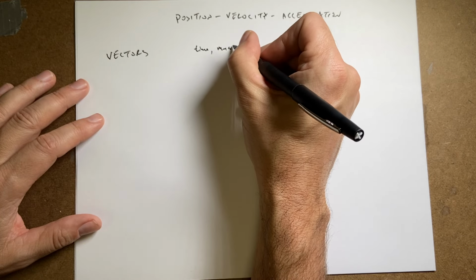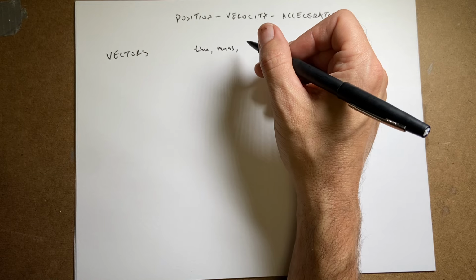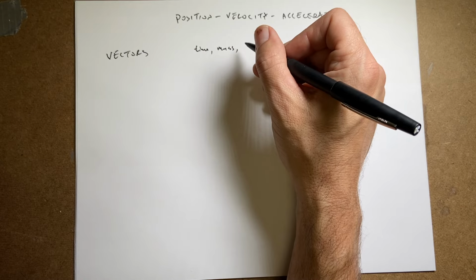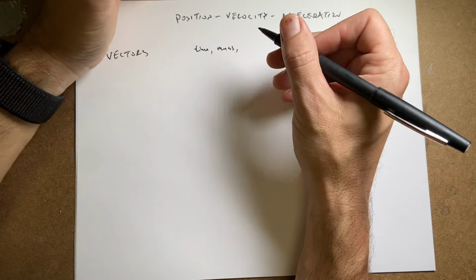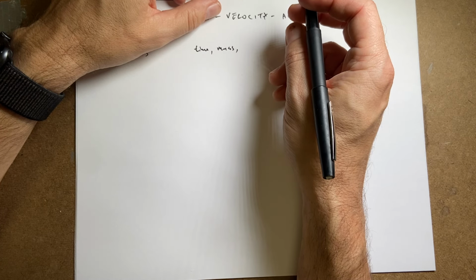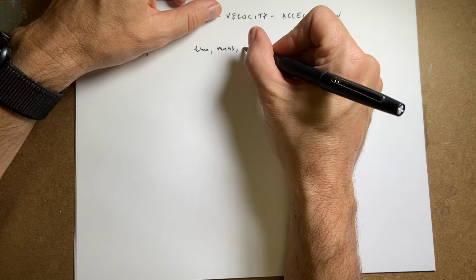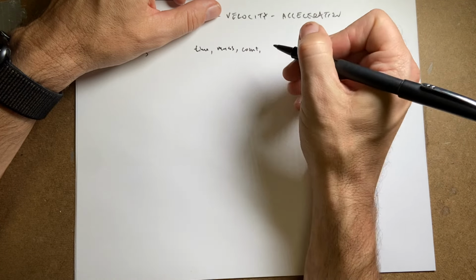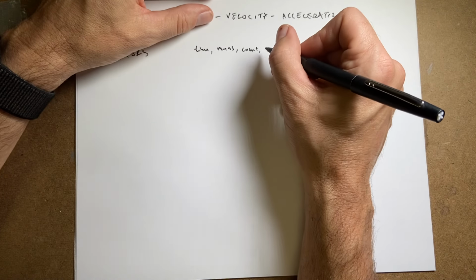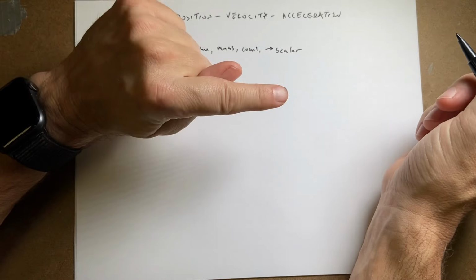mass, let me think of another one, energy. No, that one's not so easy. I'm trying to think of things that you can kind of wrap your head around yourself. Time, mass, number, count. I guess a count. Why am I not thinking of other scalars? These are all scalar values. Okay, they're scalar in that they only have one piece of information.